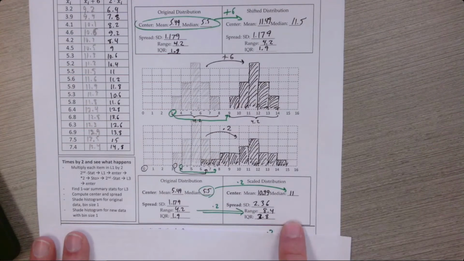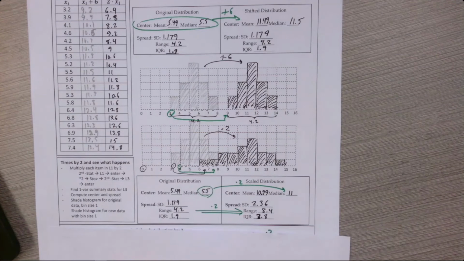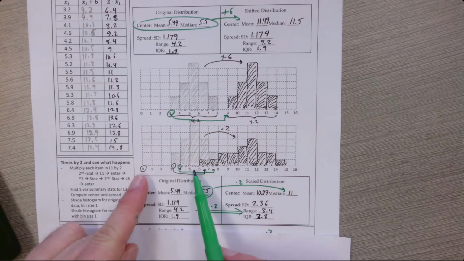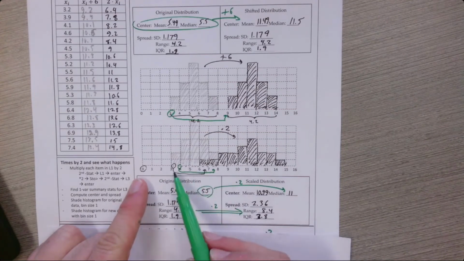Here are the summary statistics for our scaled distribution. And what I want you to notice is that both the measures of center have doubled and also the measures of spread have doubled. It probably makes sense that the measures of center should double, because what we've done to every single value is we've made it twice as large, which is another way of saying that it is twice as far from 0. So let's look at a couple examples.